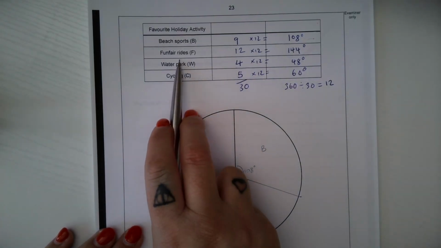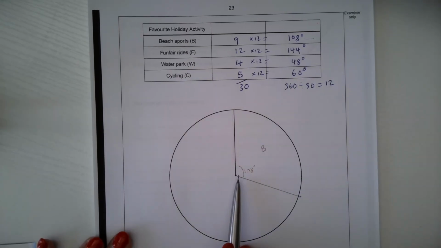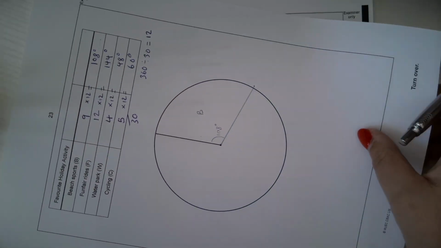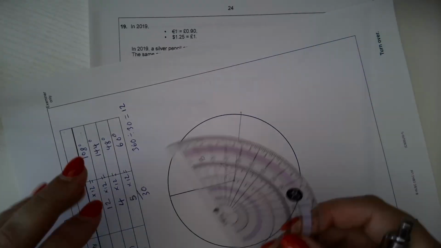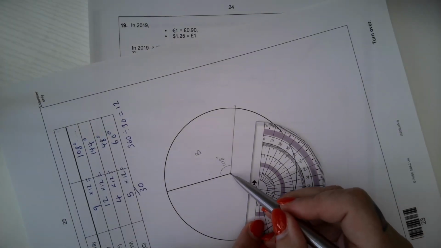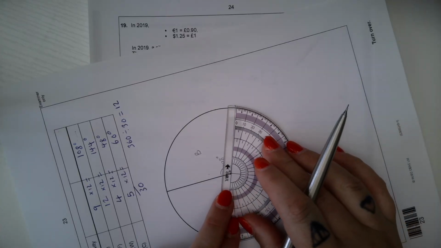Okay, the next section we're going to draw is the fun fair rides. That's 144 degrees, but I now need to start from that line that I've just drawn. So I'm going to turn my paper around. I'm going to do exactly the same process. The centre of my protractor goes on the centre of the pie chart. This 0 line is going to lie flush with that line there.